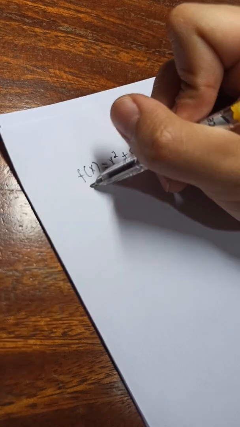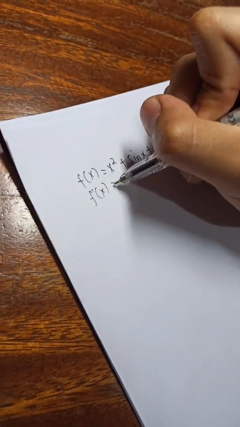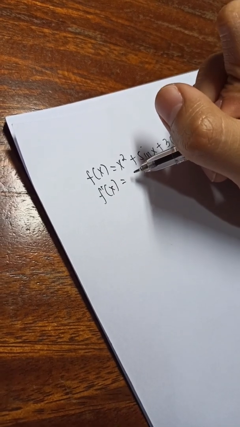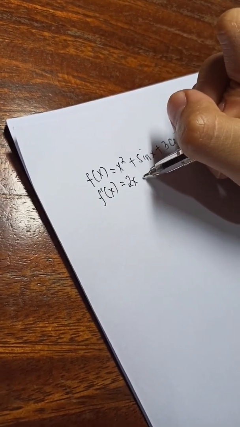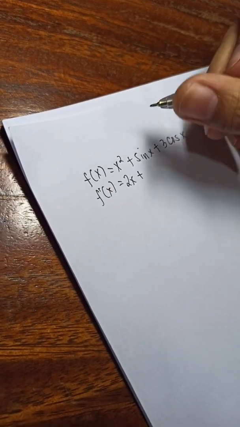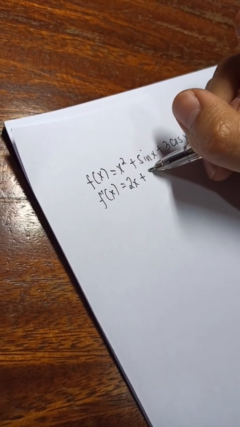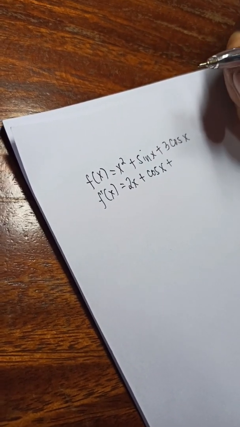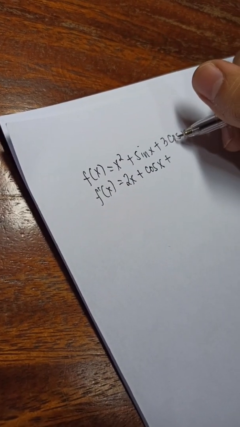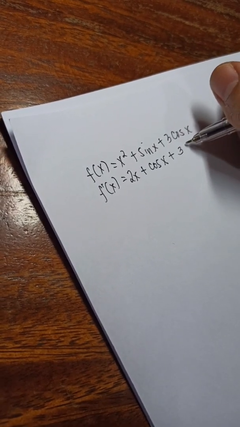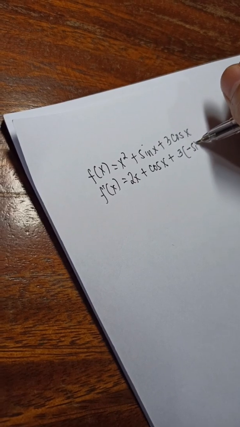So f prime of x would be the derivative of x squared, which is 2x, plus the derivative of sine x, which is cosine x, plus the derivative of 3 cosine x, which is 3 times negative sine x.